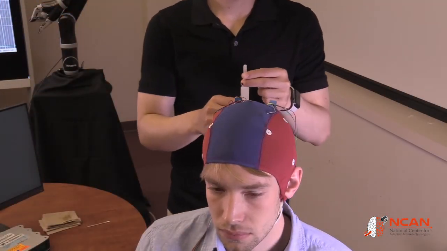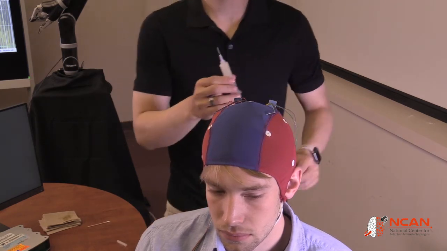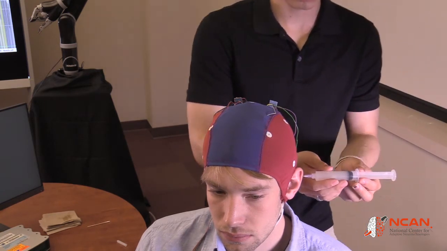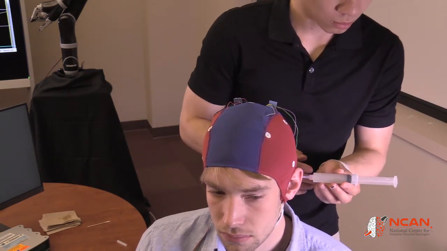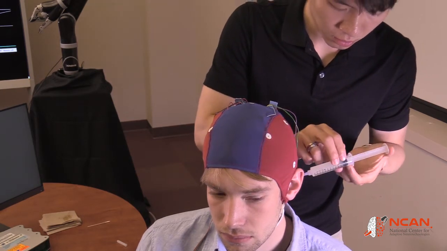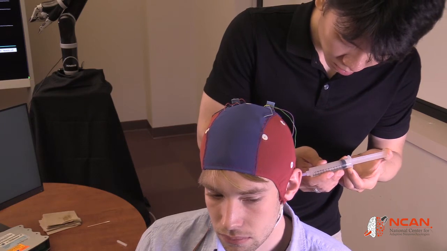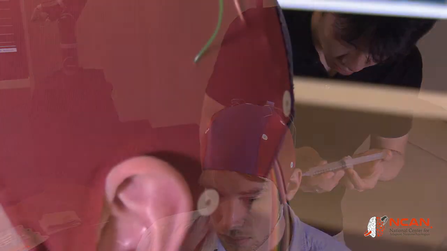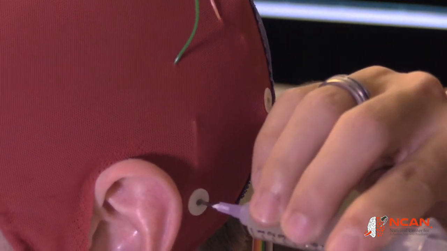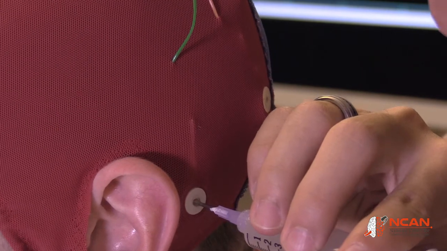After squeezing out air bubbles, we can carefully inject gel into the opening of each electrode. Only about 1 milliliter is needed to bridge a contact between the scalp and the electrode's recording contact. Also, be sure to apply gel at the appropriate ground and reference sites. The mastoid process behind the ear and the forehead are commonly used.